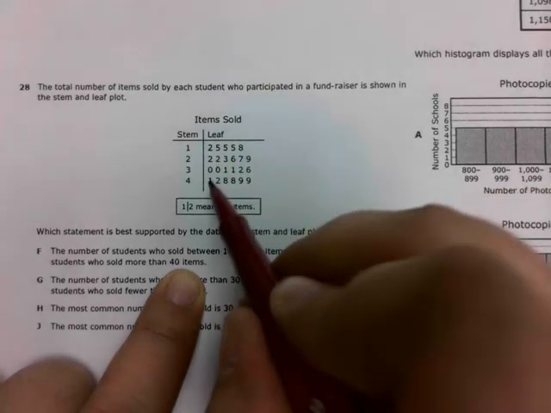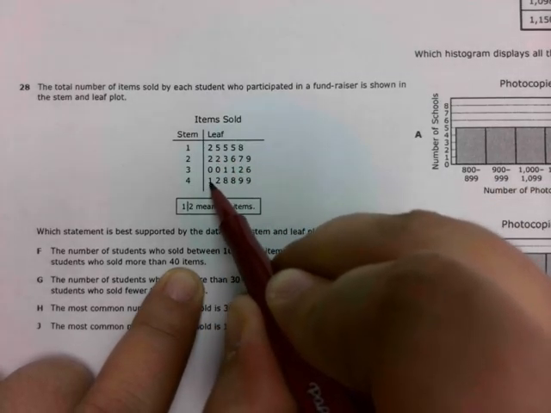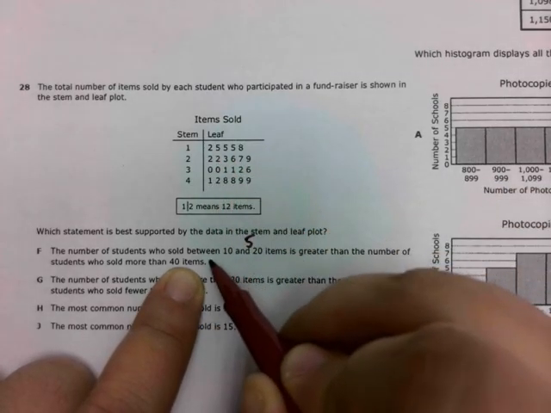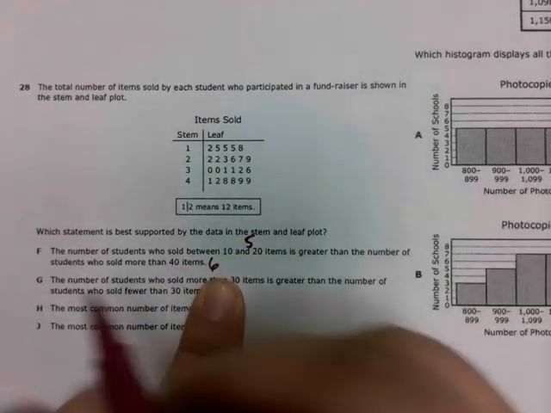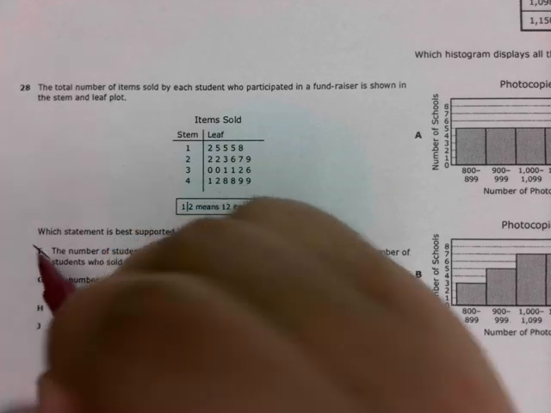So more than 40 would be 41, 42, so 1, 2, 3, 4, 5, 6. So it's saying this 5 is greater than 6. That's incorrect. Which statement is supported? So we want a true statement.